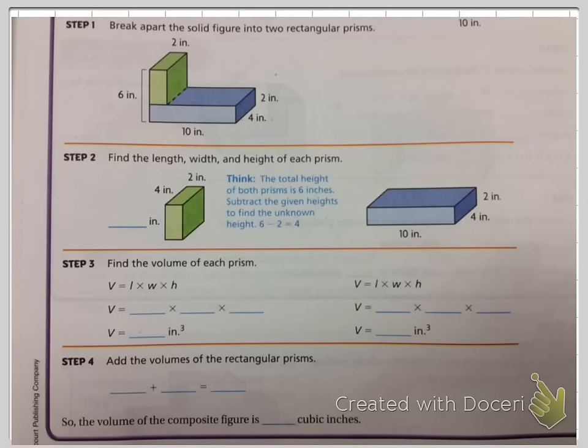Step 3 is to find the volume of each prism. Remember, volume equals length times width times height. So we take 4 times 4 times 2, and that gives us 32. Then we do the same with the blue prism. 10 times 4 times 2, and that gives us 80. The final step is to add the two together. 32 plus 80 equals 112. So the volume of the composed figure is 112 cubic inches.